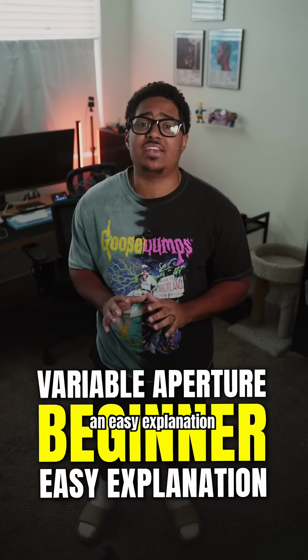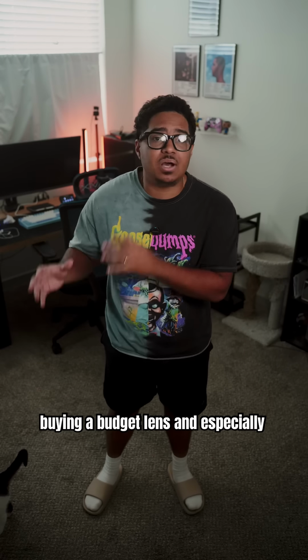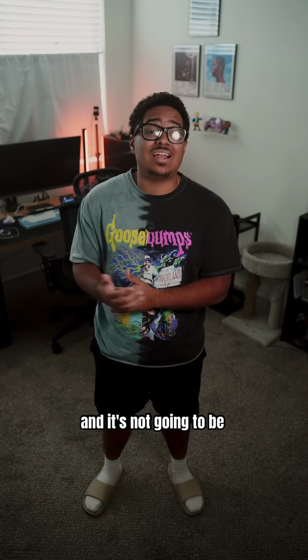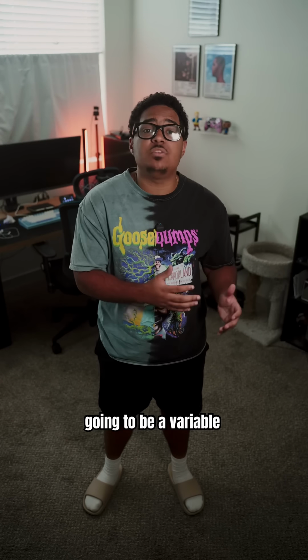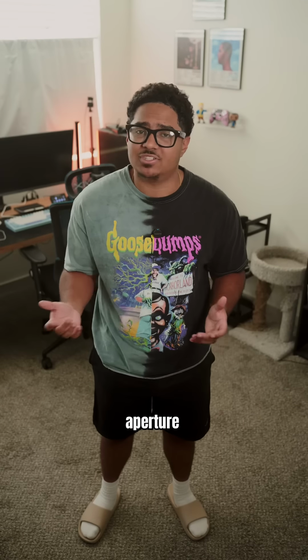Here's an easy explanation for what a variable aperture lens is. For my beginners out there, you're going to be buying a budget lens, and especially if you're a sports photographer, you're definitely going to be trying to get a super telephoto lens, and it's not going to be very expensive. So that means it's going to be a variable aperture lens. But then that begs the question, what is variable aperture and how does that work?